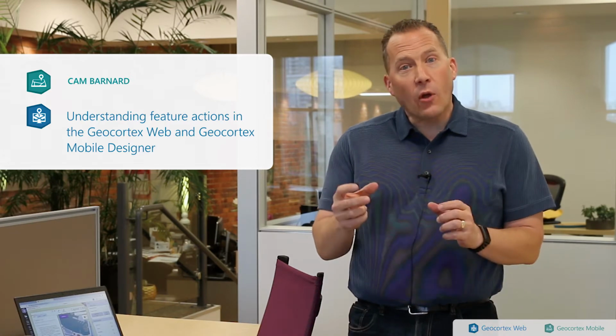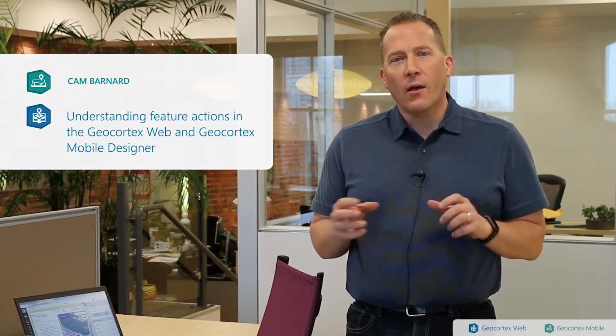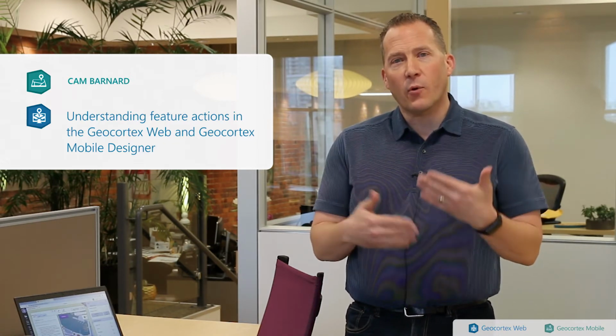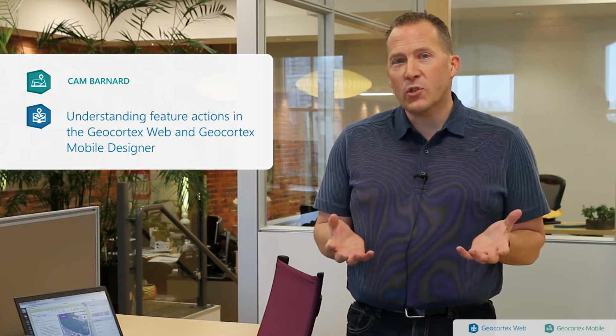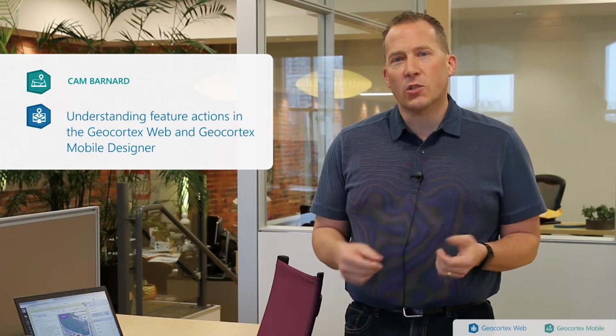Today, I'm going to talk to you about feature actions within Geocortex Web and Geocortex Mobile. Feature actions are the results that occur after you do an identify or a search. And within the software, there's the ability to configure what shows up for your end users when that happens. We're going to talk about generic feature actions and layer-specific feature actions and why you might use them. Let's get to it.